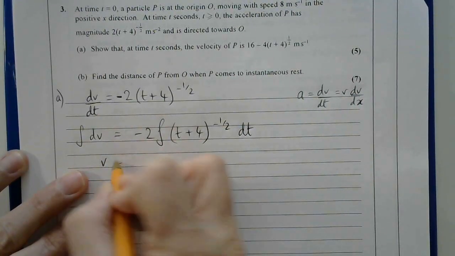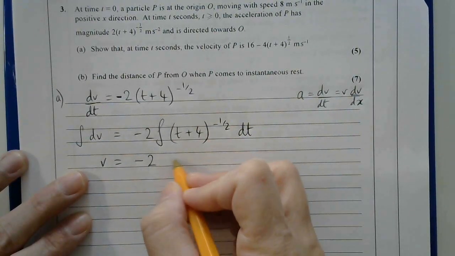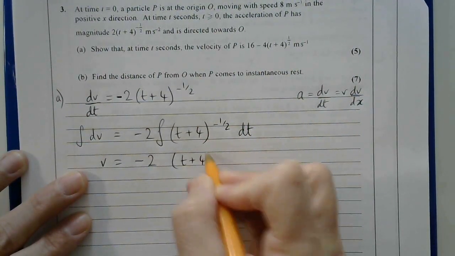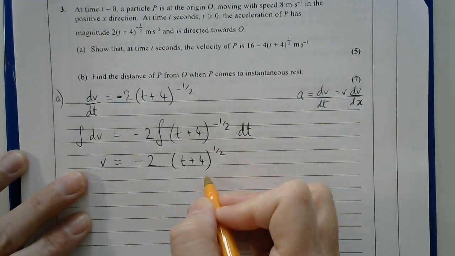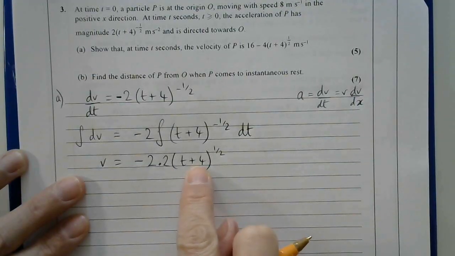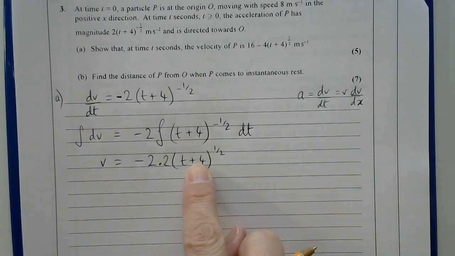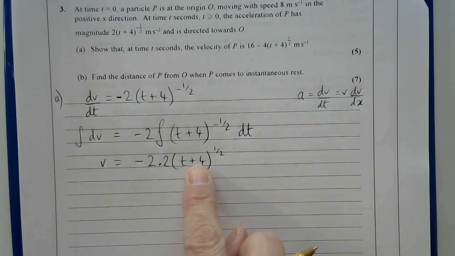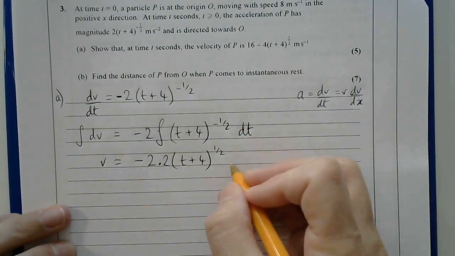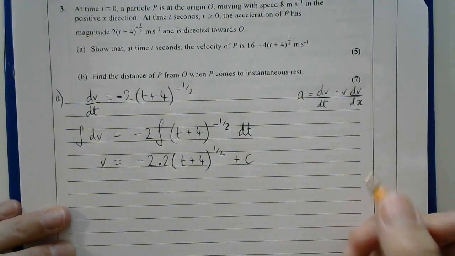And then on the right hand side I add 1 to the power and divide by the new power, and dividing by a half is like multiplying by 2, and divide by this thing differentiated. This thing differentiated gives me 1, but dividing by 1 has no effect. So now I will add c, and now I need to pop in some initial conditions.